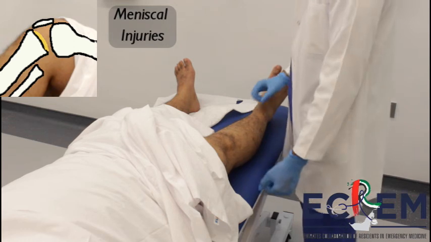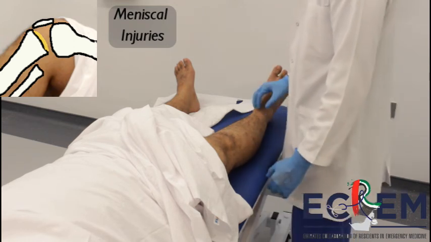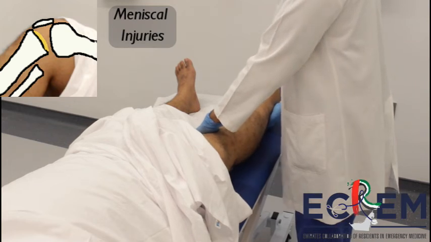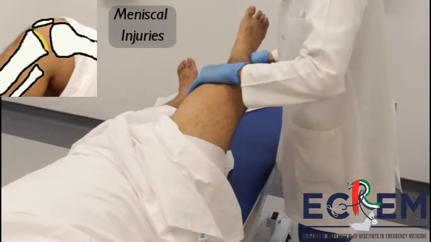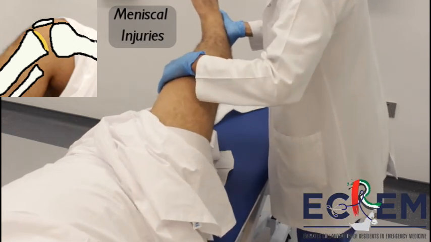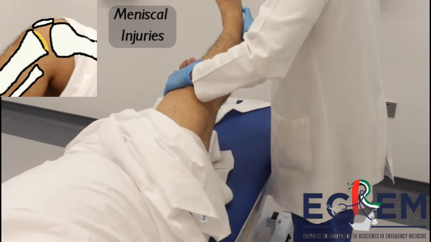To check for lateral meniscal tear, the examiner places his hand along the joint line. He then flexes the patient's knee and internally rotates the foot while applying varus force to the knee. He then gently flexes and extends the knee, looking for a clicking sound.